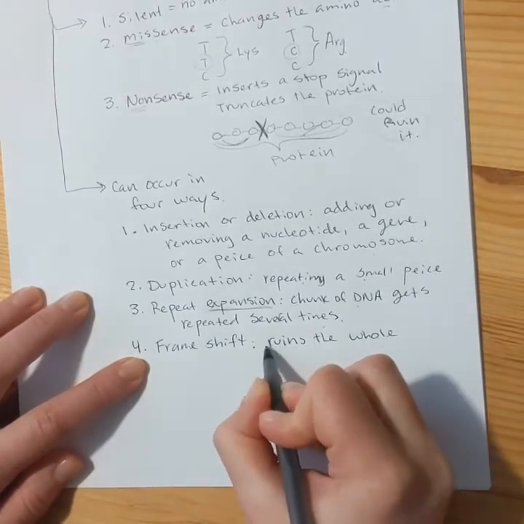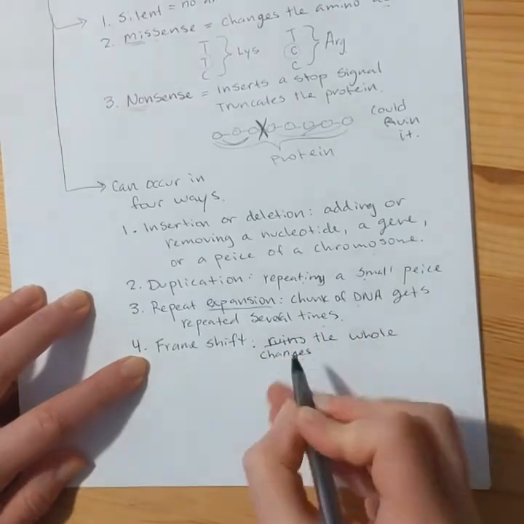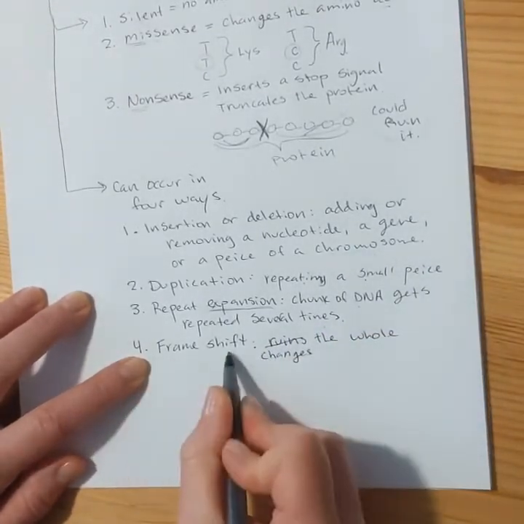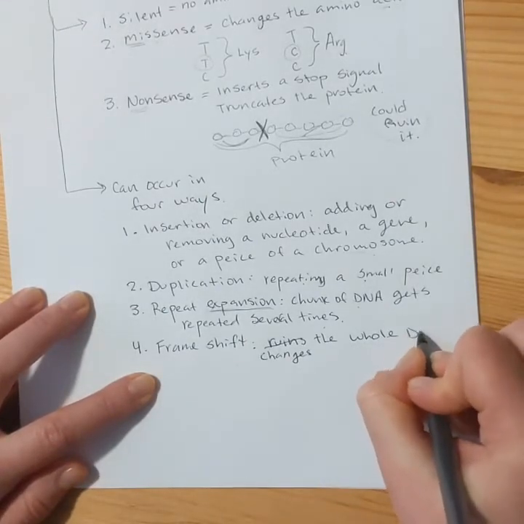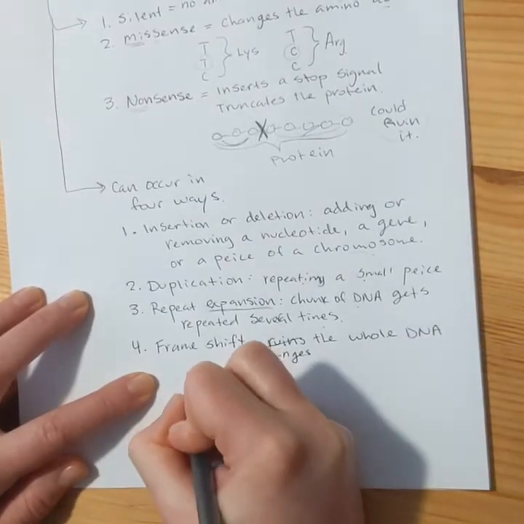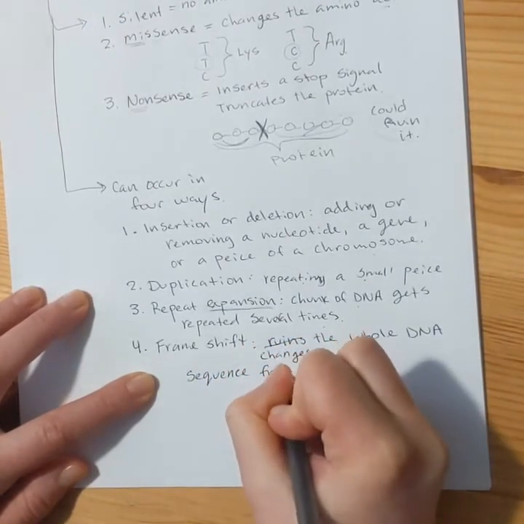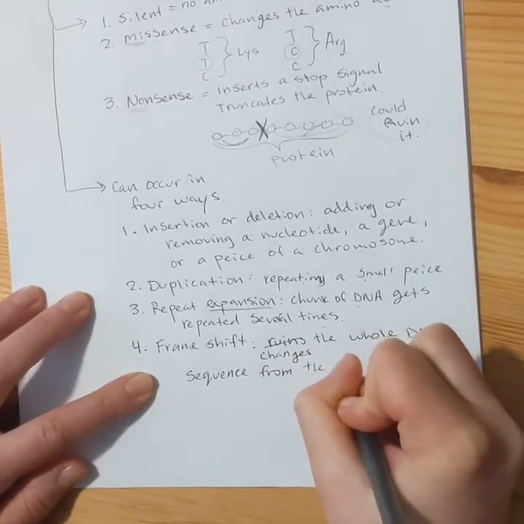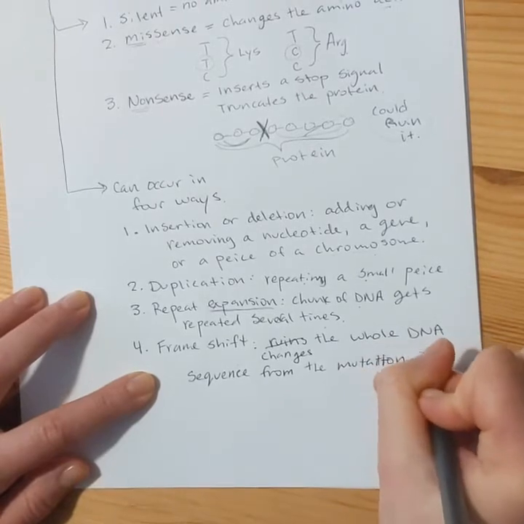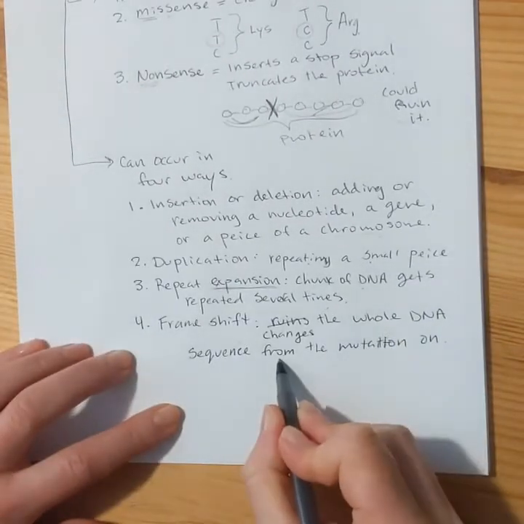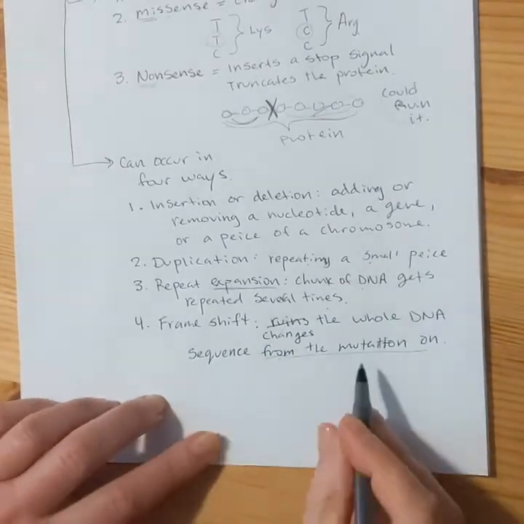So maybe we should get rid of ruins, changes, so I'm not perpetuating a negative stereotype about frameshifts. It changes the whole DNA sequence from the mutation on. So that's kind of the key, is that it goes further than just where the mutation is. Let me give you an example of this.